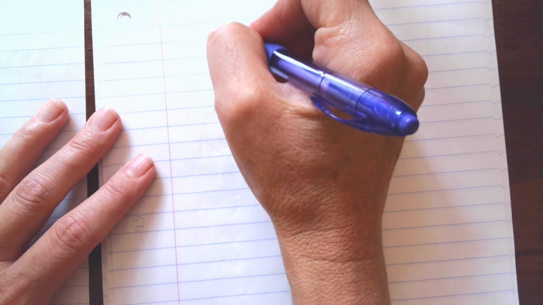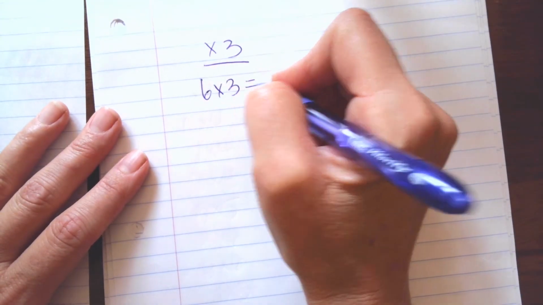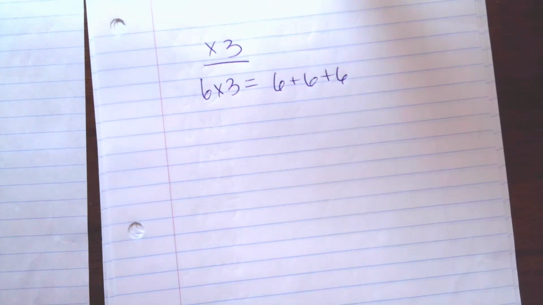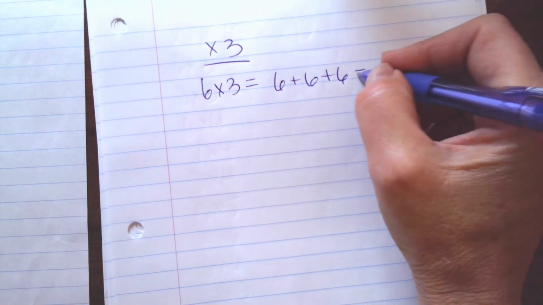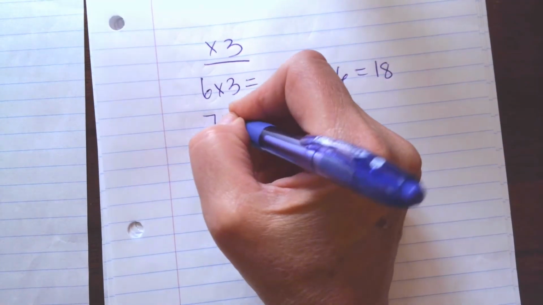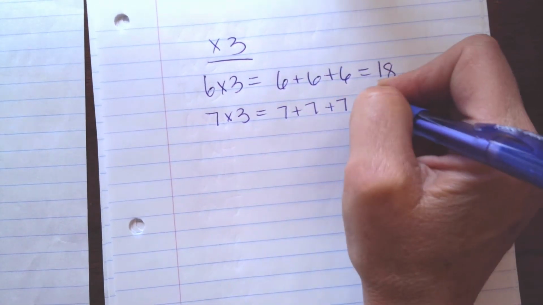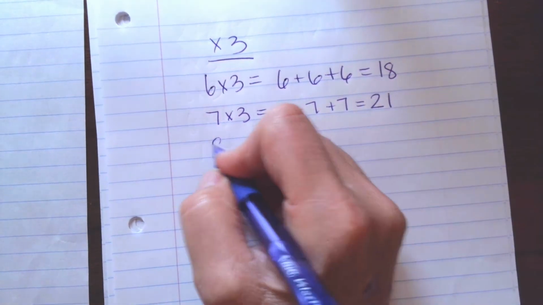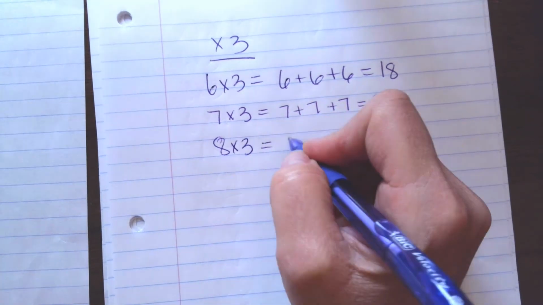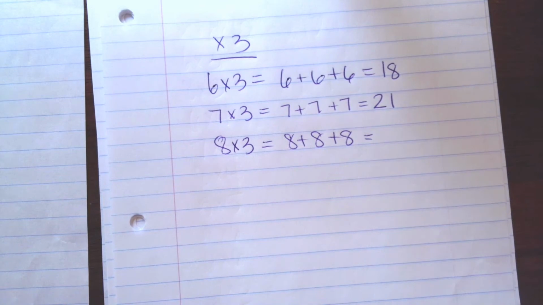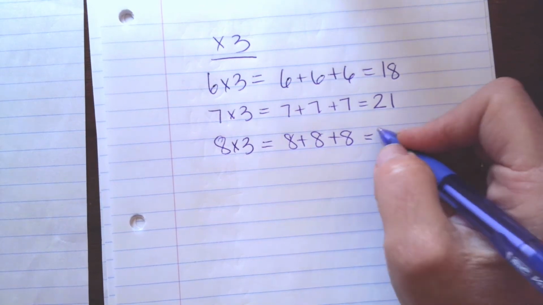Times 3. We're going to triple the number, so 6 times 3 is 6 plus 6 plus 6. So 6 plus 6 is 12, plus 6 more is 18. 7 times 3, we do 7 plus 7 is 14, plus 7 is 21. And then 8 times 3 is 8 plus 8 plus 8. So 8 plus 8 is 16, plus 8 more is 24.